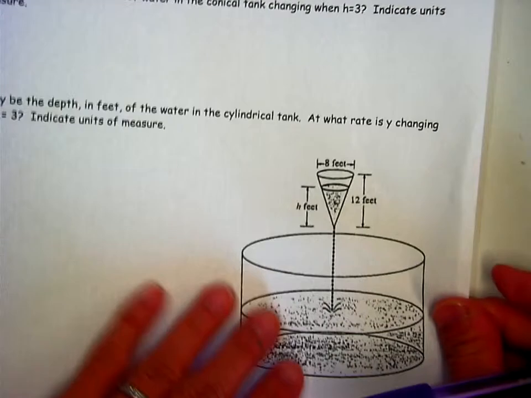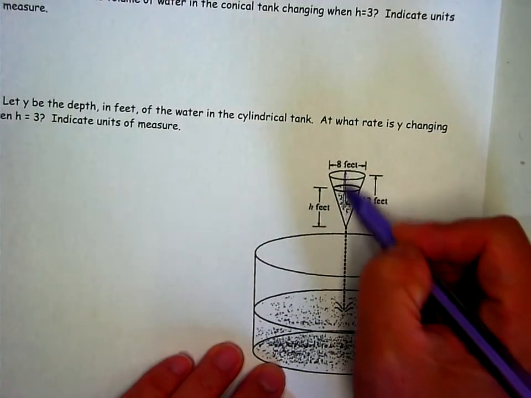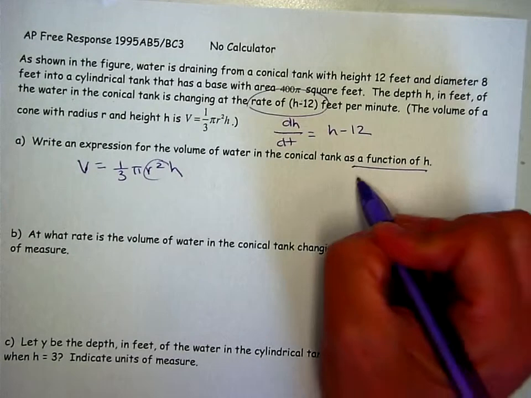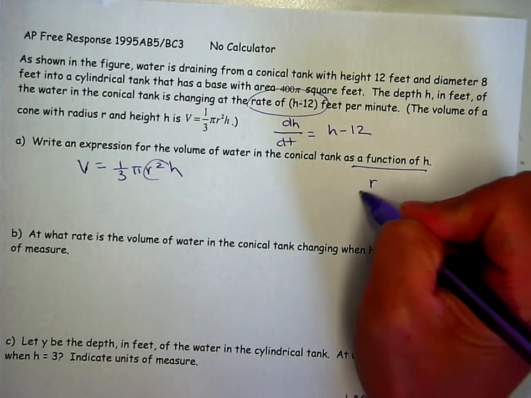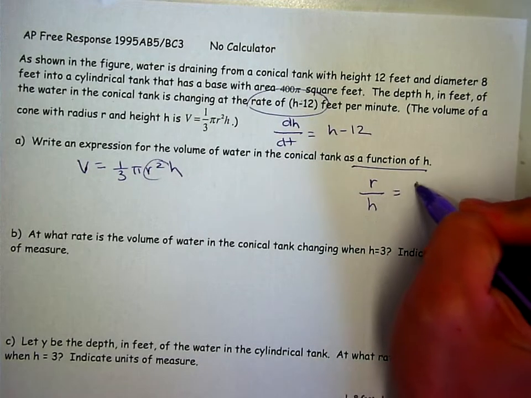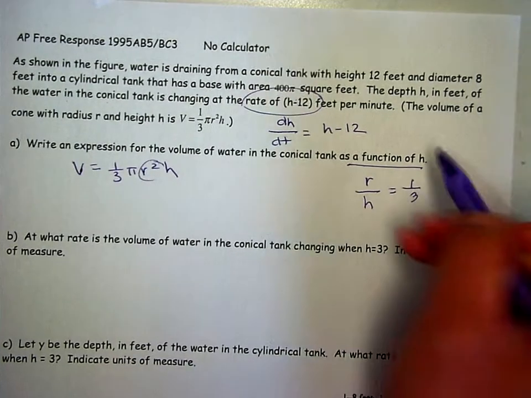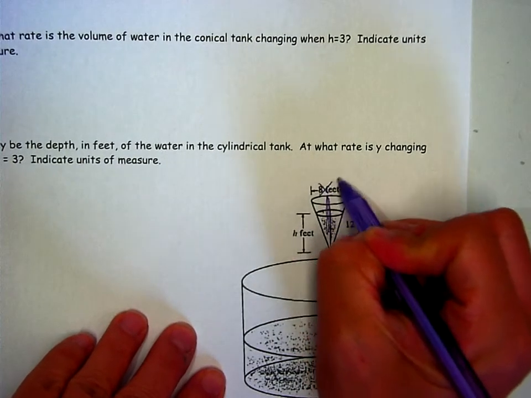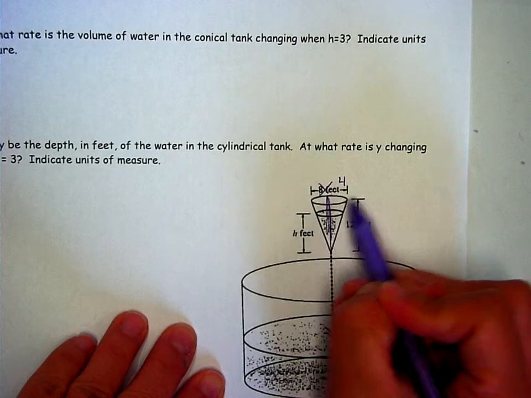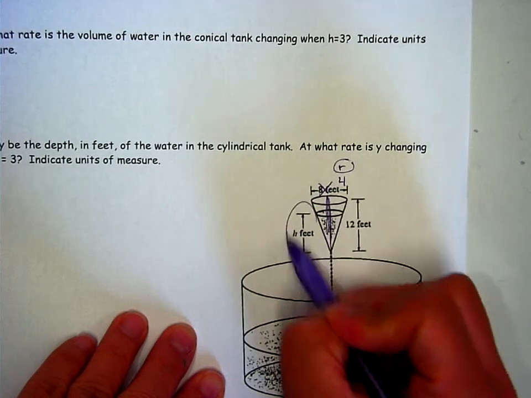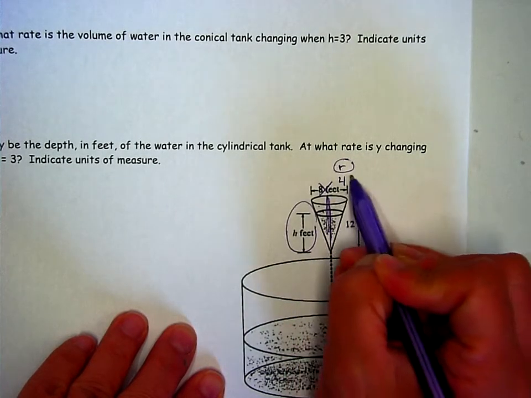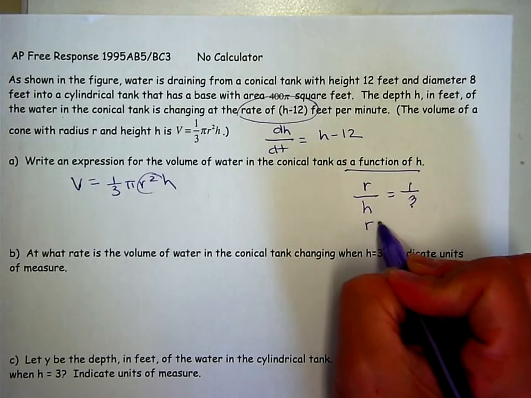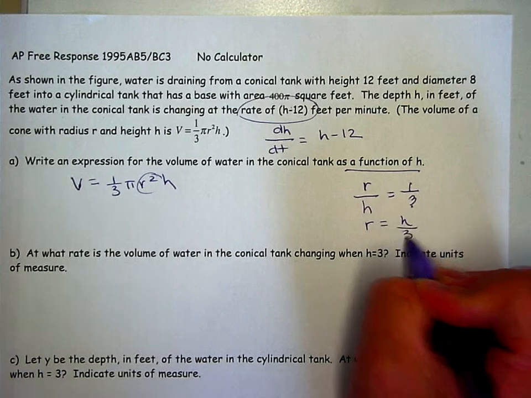If you look at your picture, you can draw similar triangles, and the relationship is that the radius is to the height as 1 is to 3, right? Because the diameter is 8, that means the radius is 4. So the general radius we call r, here's h. The relationship between the radius and height is 4 to 12, and I just simplified it to 1 to 3. So if I solve this for r, I get that the radius is always 1/3 of the height.